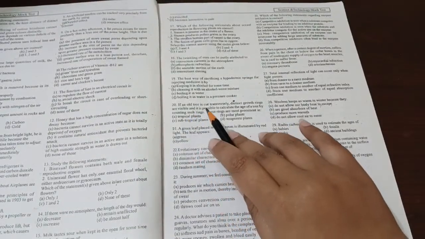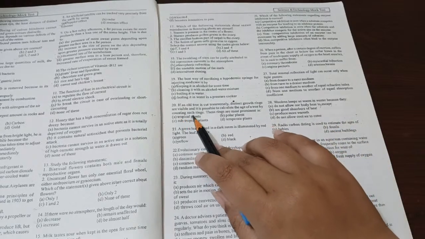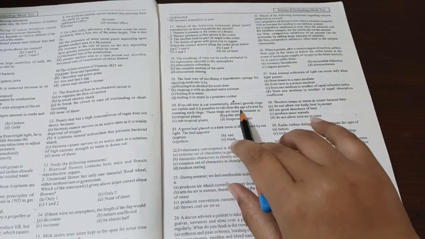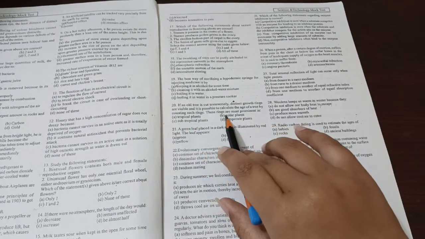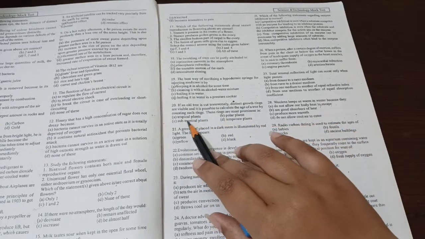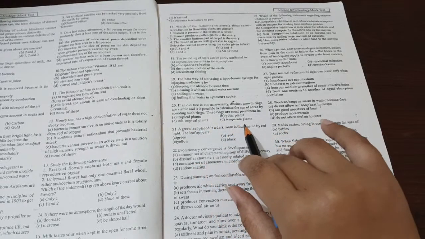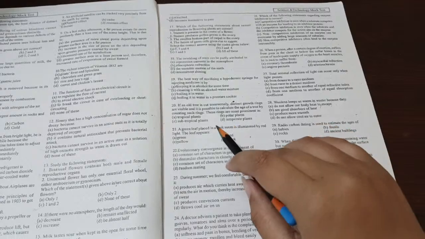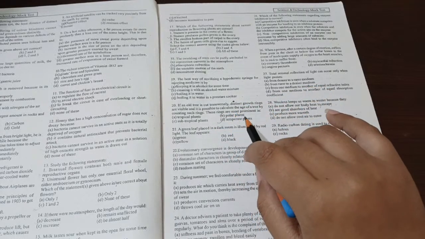If an old tree is cut transversely, distinct growth rings are visible, and it is possible to calculate the age of a tree by counting such rings. These rings are most prominent in tropical plants, polar plants, subtropical plants, temperate plants. तो इसका आंसर है ऑप्शन डी टेम्परेट प्लांट्स.